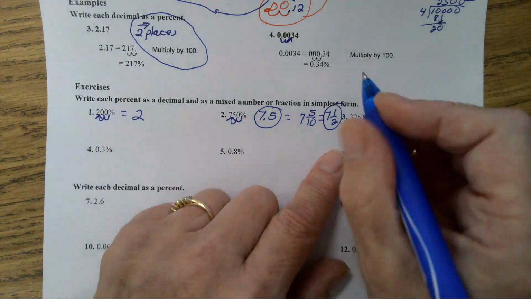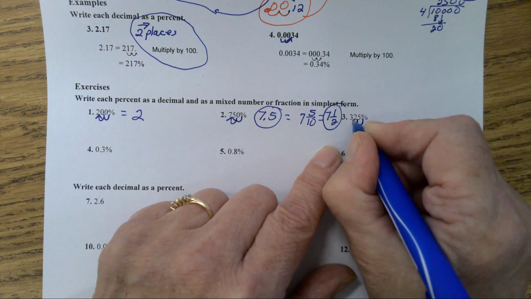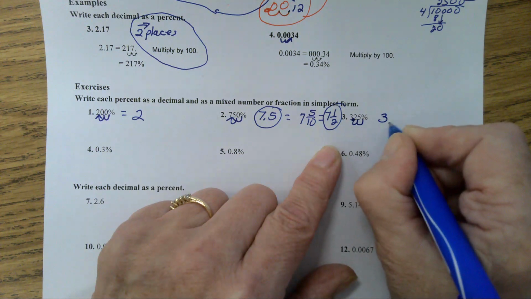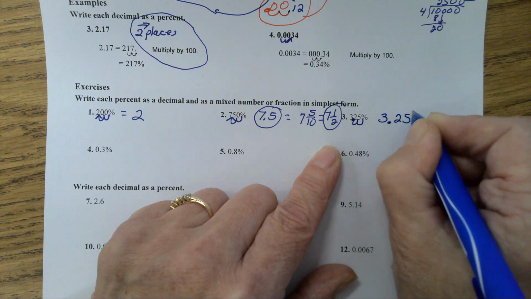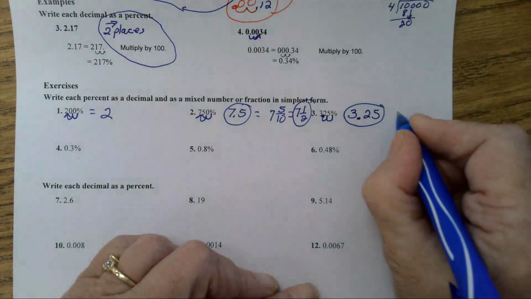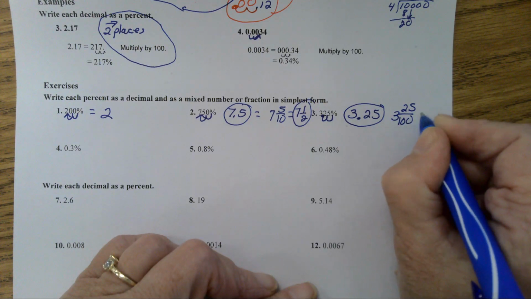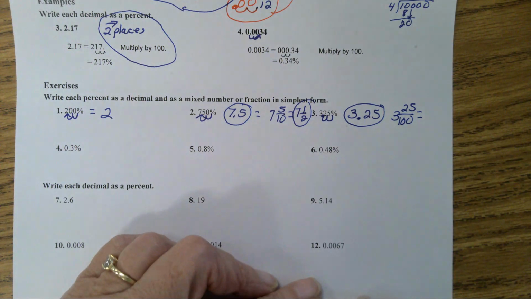Okay, here I have to move it 2 places to the left. 1, 2. It's going to be the decimal 3.25. Now I have to write my fraction, 3 and 25 over 100. What will that simplify to? What will divide 25 and 100?